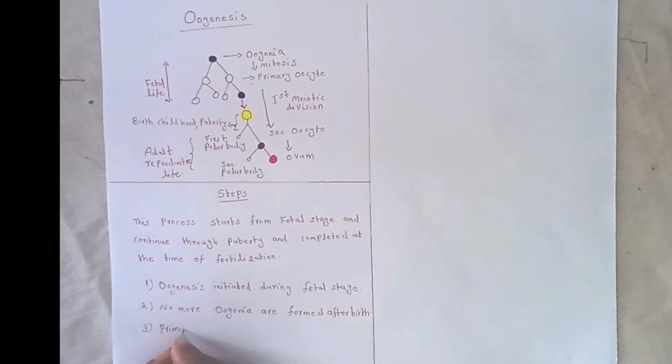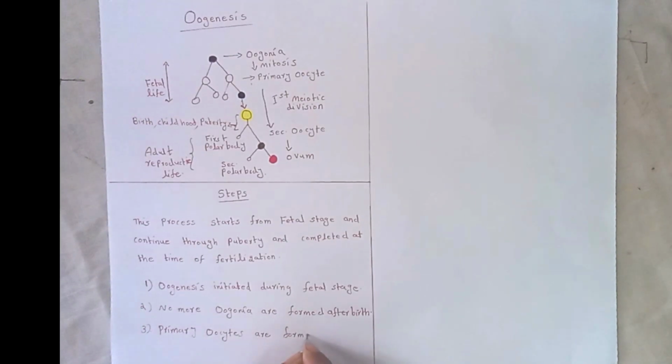Primary oocytes are formed at the stage of prophase 1 of meiosis, that is reduction division.